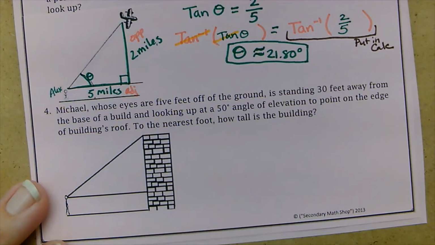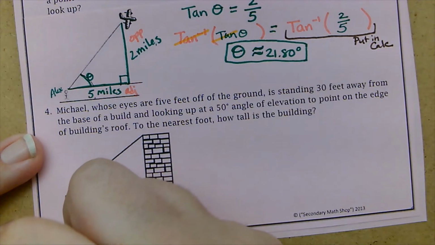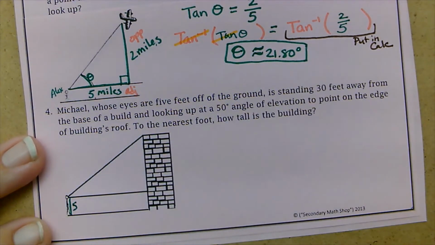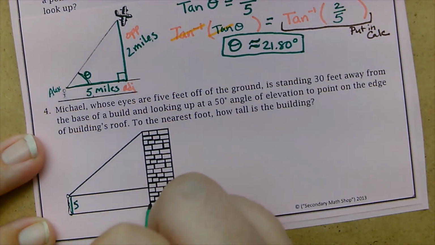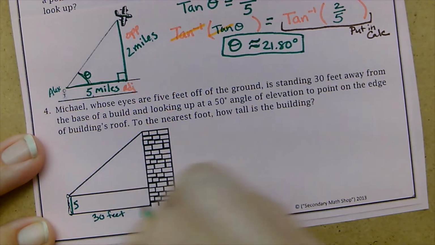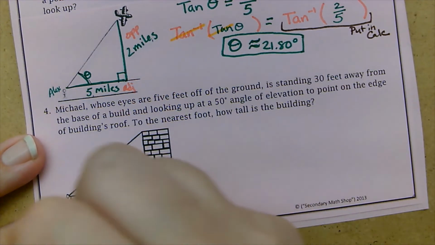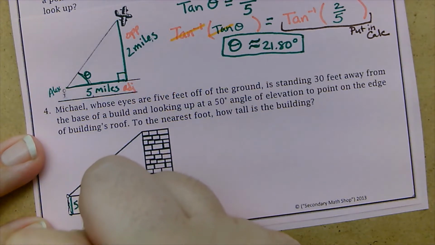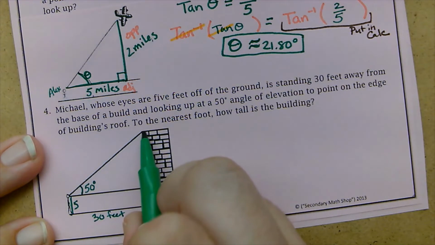All right, Michael, whose eyes are 5 feet off the ground, so this distance from his eyes to the ground is 5 feet, is standing 30 feet away from the base of a building. So his feet are 30 feet from the base of the building, so that's this. And is looking up at a 50-degree angle of elevation. So this angle here from the horizontal to his line of sight is 50 degrees. And he's looking to a point on the edge of the building's roof.